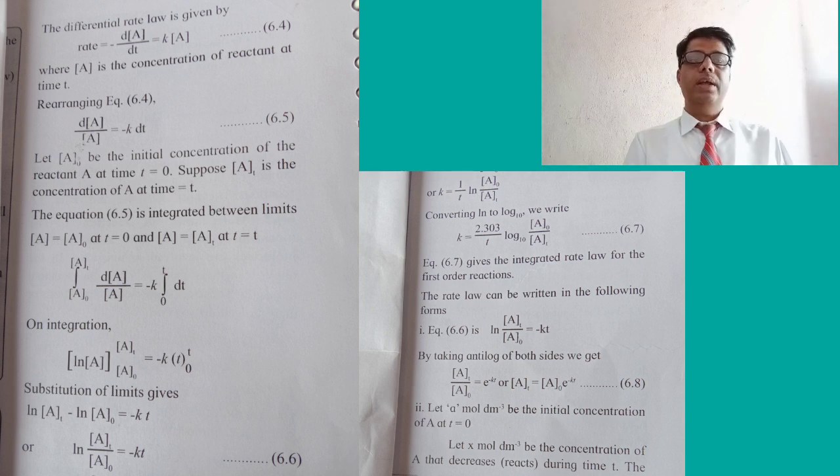As we rearrange this equation, it becomes K is equal to 1 upon t ln [A]0 by [A]t. This equation is in the form of ln. We have to convert it into log form, that is log to the base 10. We have to multiply it by 2.303. So the equation becomes K is equal to 2.303 upon t log to the base 10 of [A]0 upon [A]t. This is equation number 6.7.